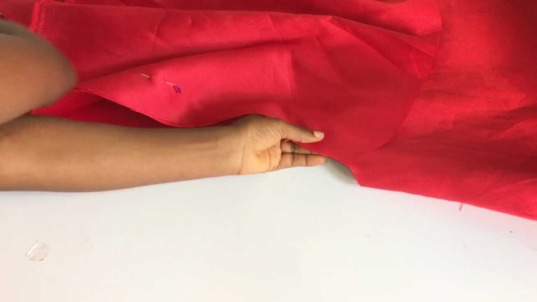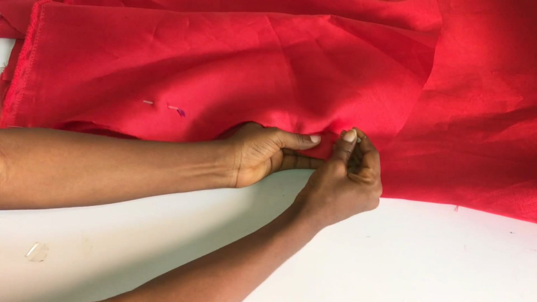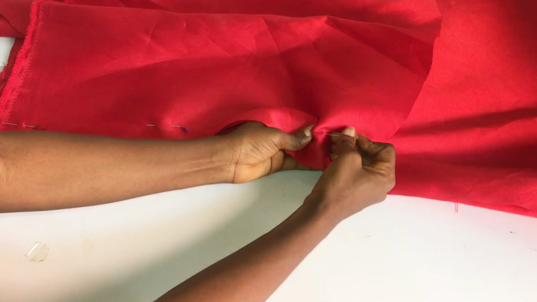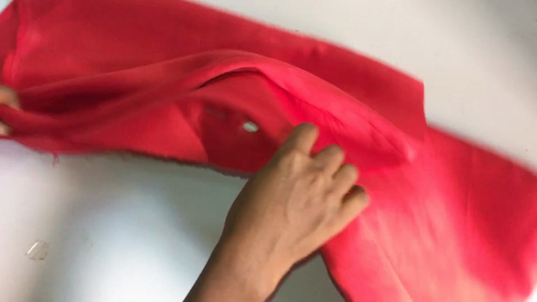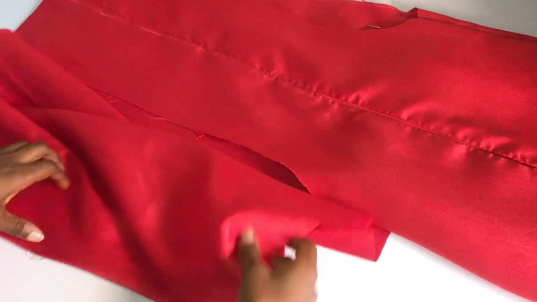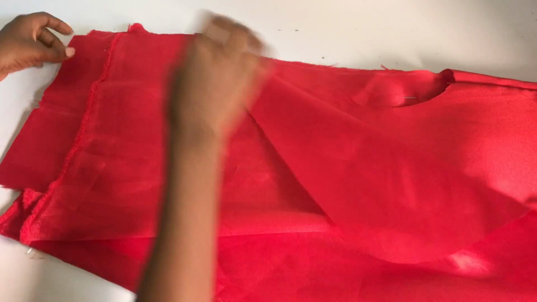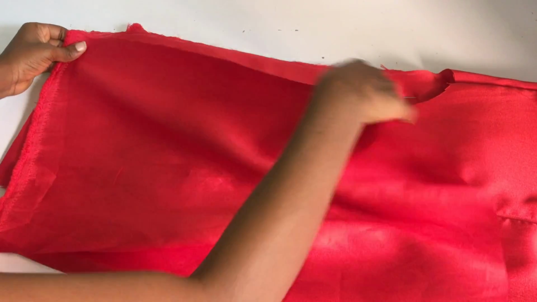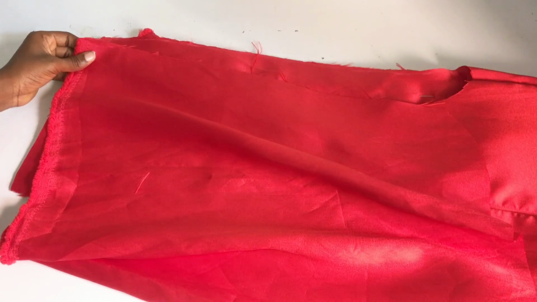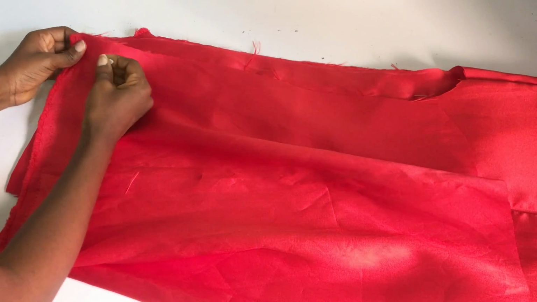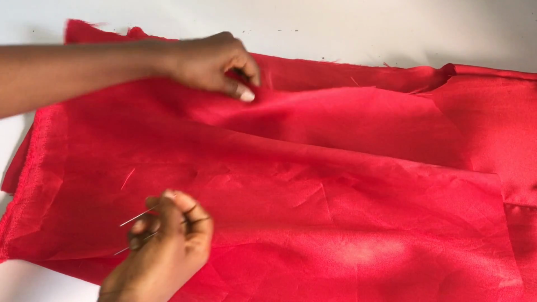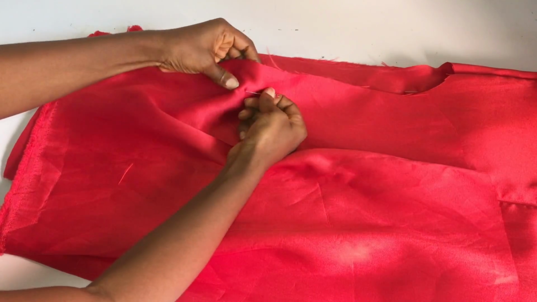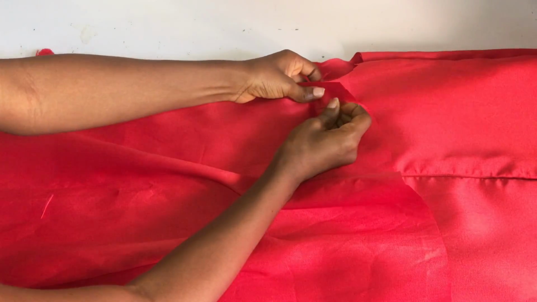When I get to the waist area, I'm going to stop, and I'm going to turn the ruffle to the other side of the base, just like you can see me doing. I'll turn it over, and I'll also pin from the M line. I'll pin all the way, close to the waist area, just like I did for the other side. After doing that, I'm going to gather the rest of the fabric to the waist area.